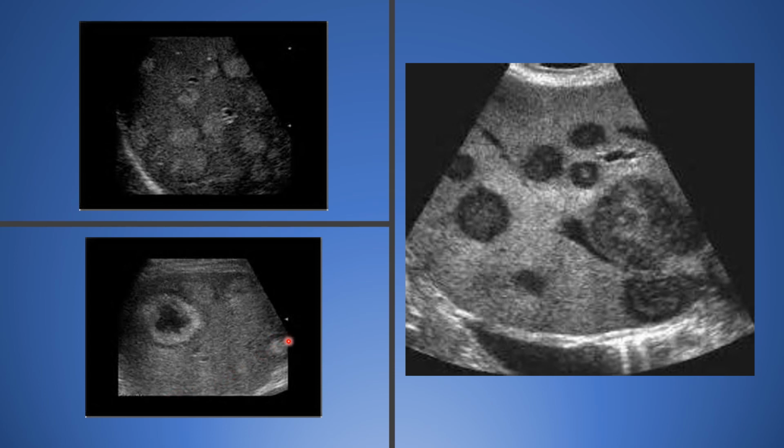So we can see there's a little hyperechoic lesion here. There's another tiny one here. We've got something right here that I can't quite make out, but there's definitely a mass there. And then we've got this mass here that looks like it started out hyperechoic and now has a necrotic center.